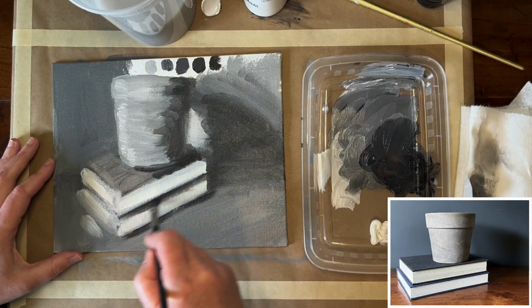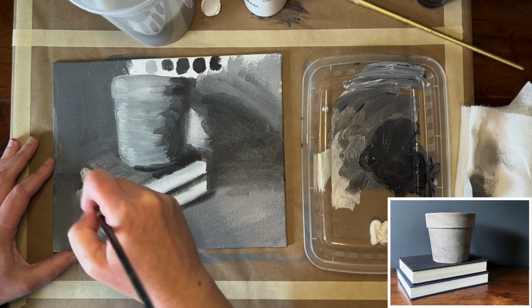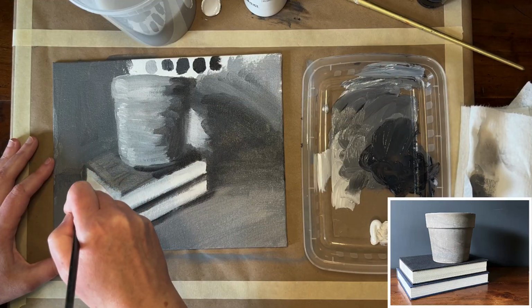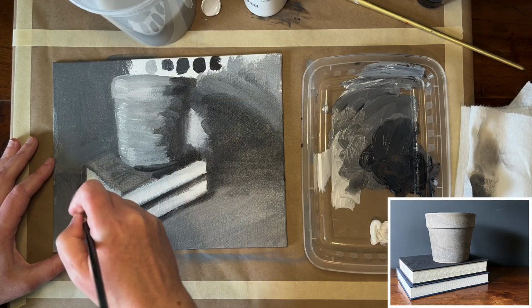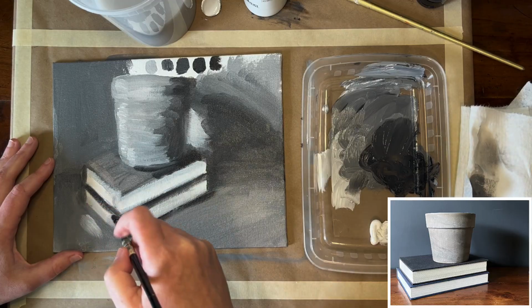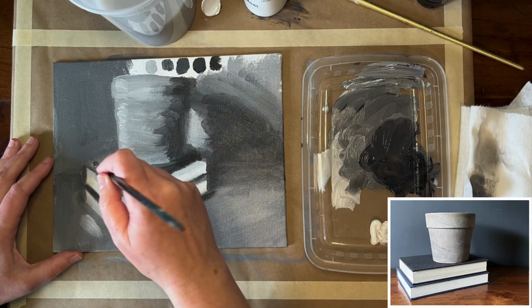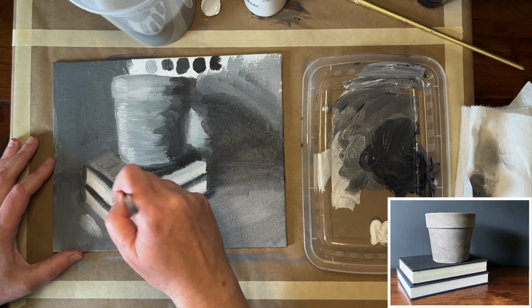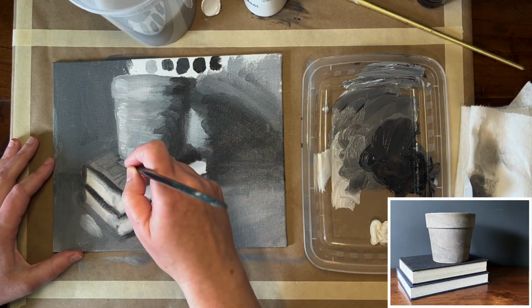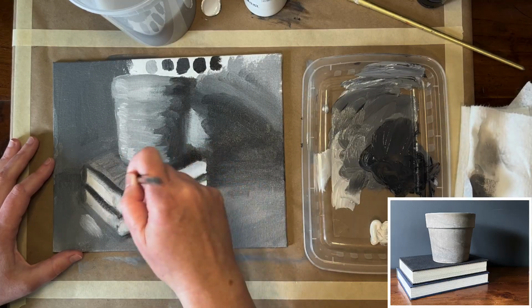So you cover stuff up and then you come in and refine your edges and make stuff more crisp and clear. This is an interesting area here because there's a really dark line and then the highlight. So that's a detail that we might not necessarily get to in this painting, but it's interesting to start looking at shadows and highlights and see how they all work.